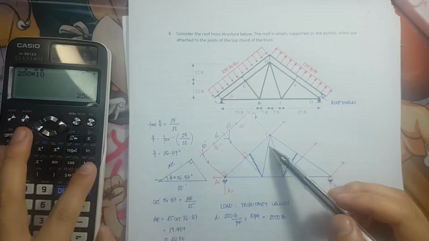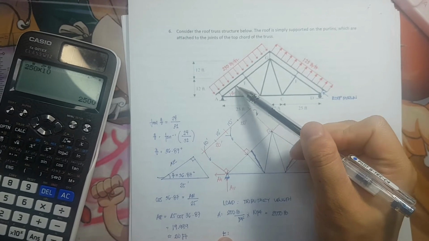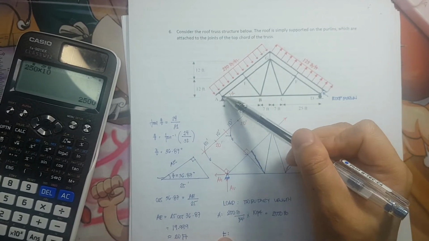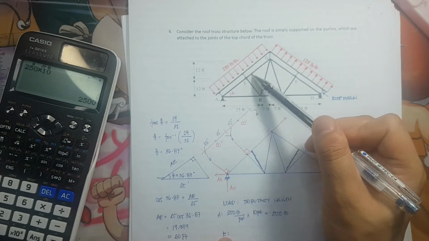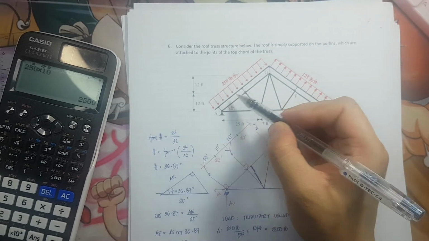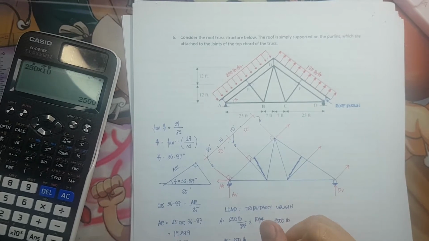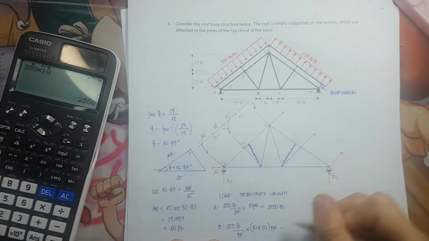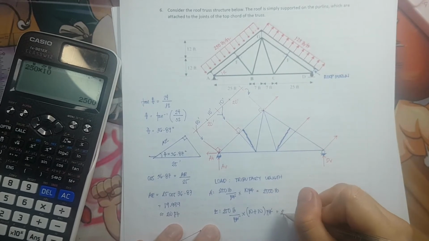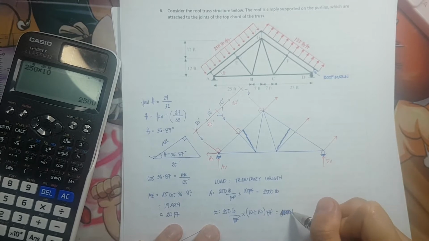Now at E, the tributary length is 10 to the left and 10 to the right, because half of 20 is 10, and half of 20 is 10. So the load is 250 pounds per foot times 10 plus 10 feet. The feet will simply cancel out, therefore that is equivalent to 5,000 pounds.